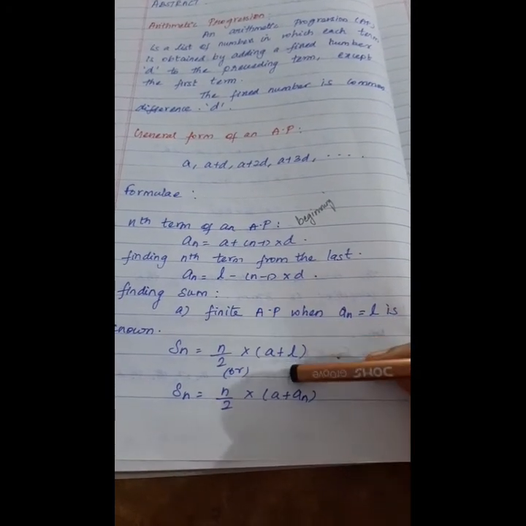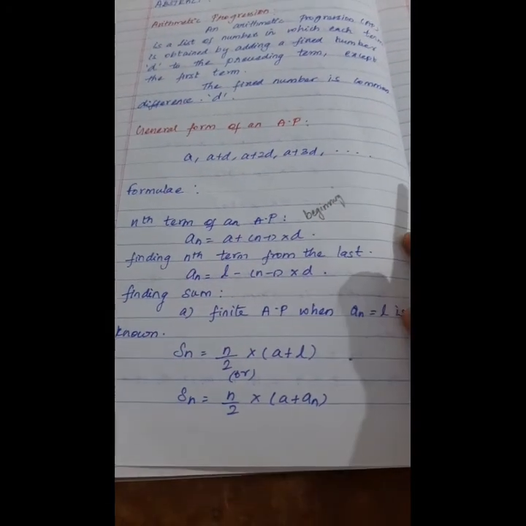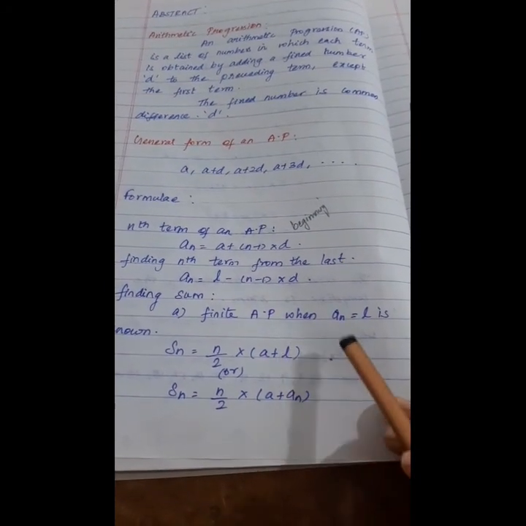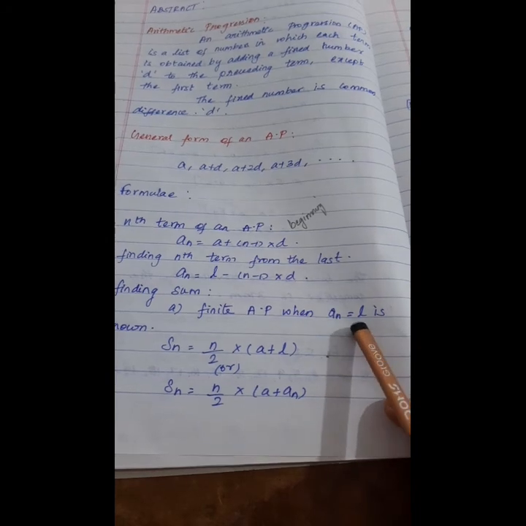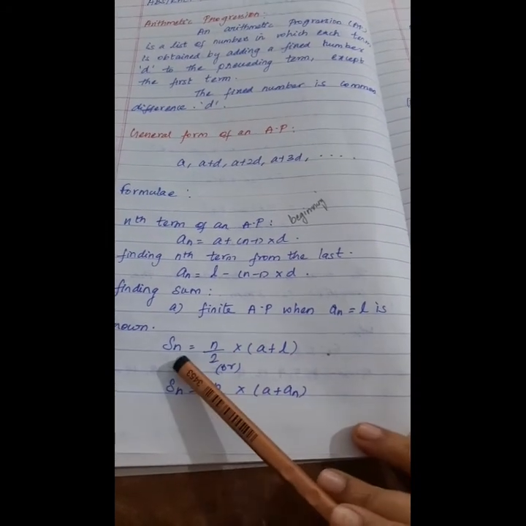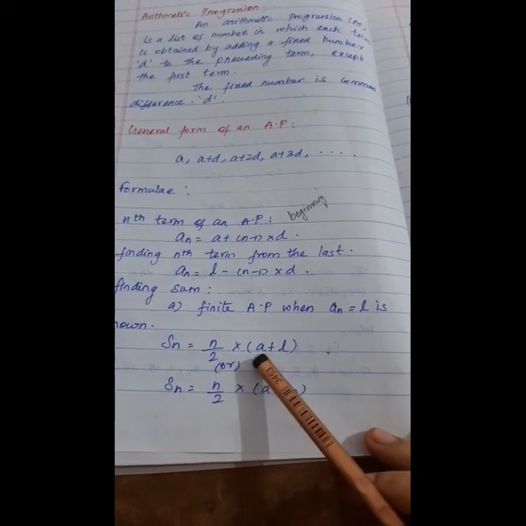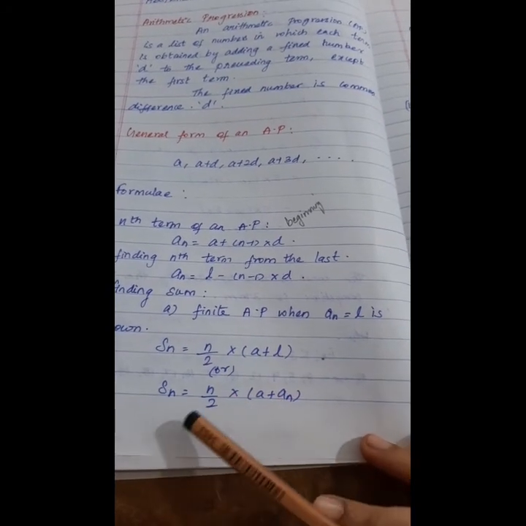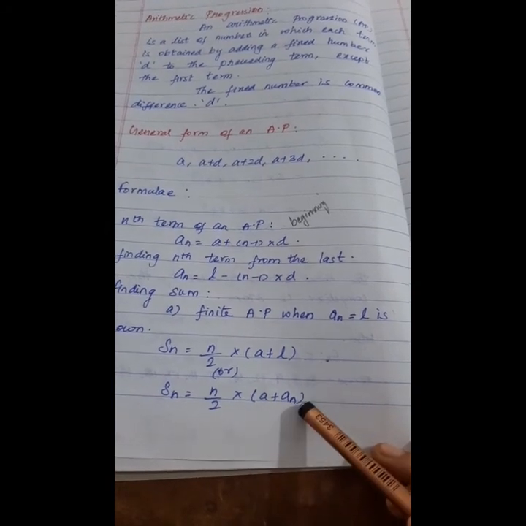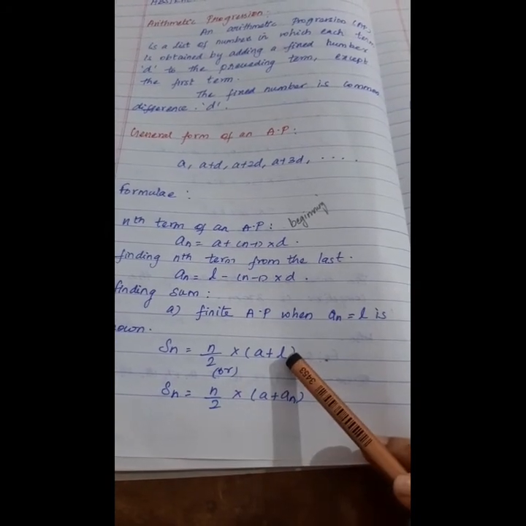Finding sum of an AP. There are two types of AP, finite and infinite, right? For finite AP, we will be knowing the number of terms as well as what is the last term. Last term is always represented as either An or L. Here, finding sum Sn is equal to n by 2 into A plus L, or Sn is equal to n by 2 into A plus An. An is also last term, L is also last term in finite AP.